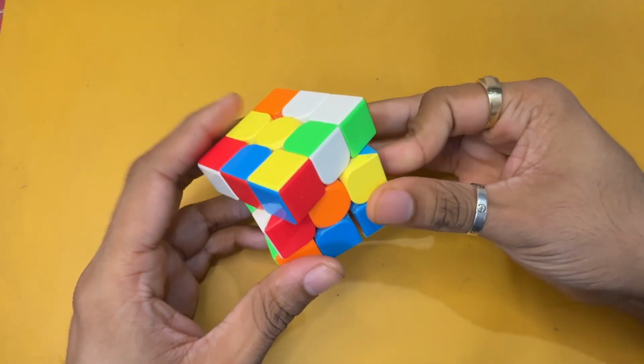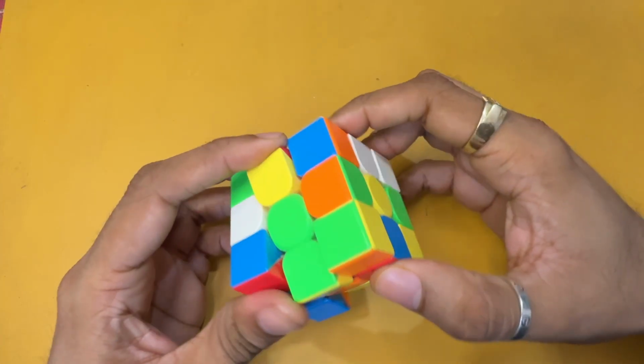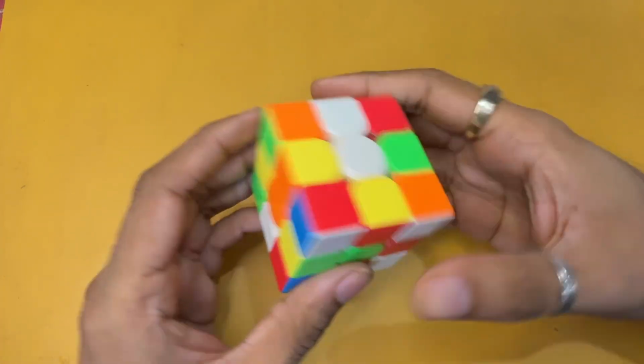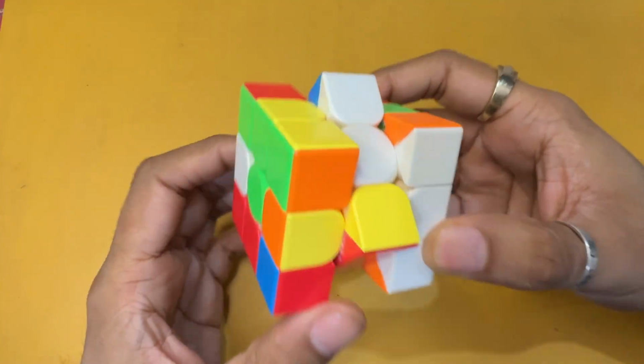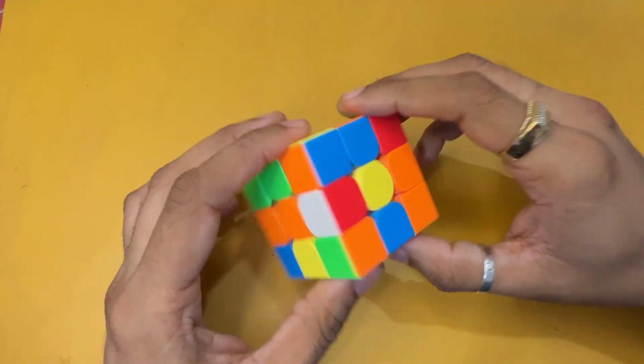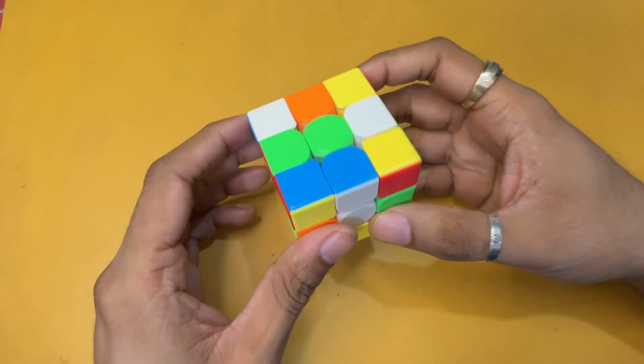No matter how you change it, it does not matter. Yellow will always be opposite white. The same thing applies to all the centers that we have. So we have 6 centers. As you can see, we have yellow, and opposite to that, we will have white.